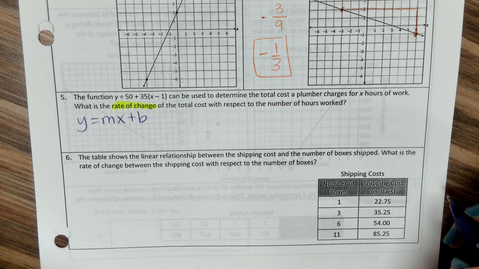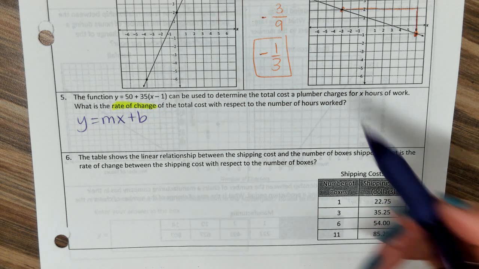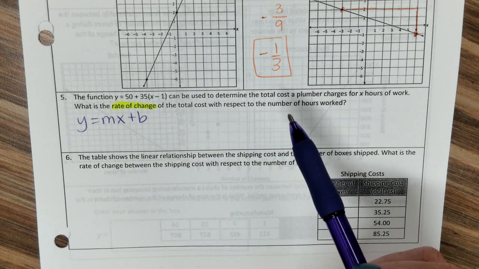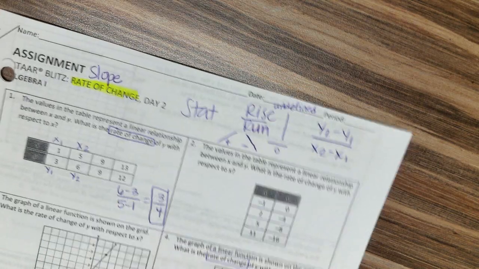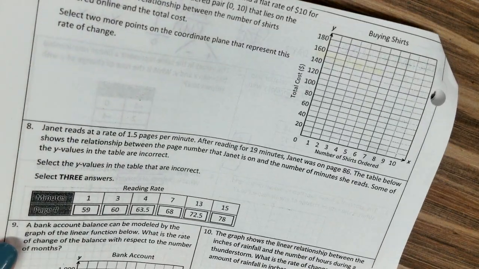If it's in point slope form, you can see it, but I would rearrange that to y equals mx plus b so that you can see the slope. All right, turn the page. Let's see if there's anything else that I want to go over with y'all.